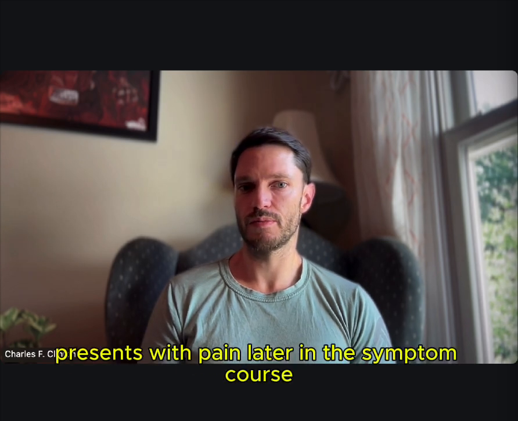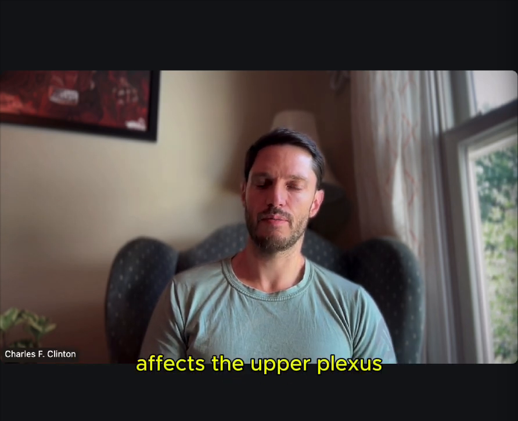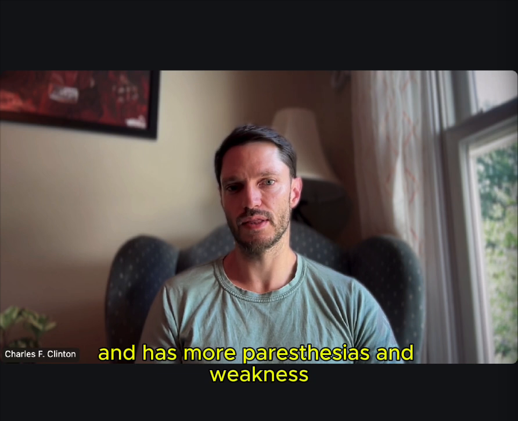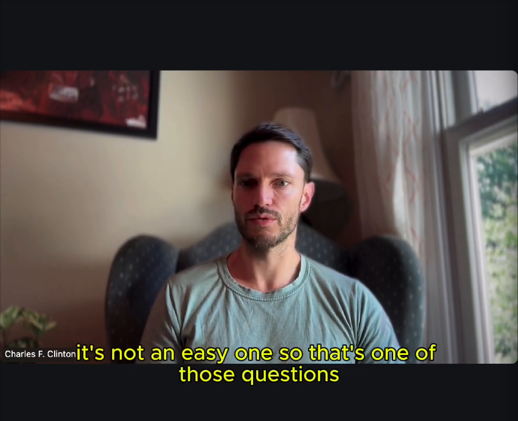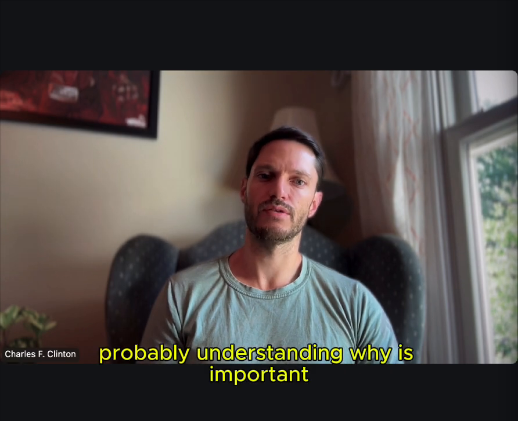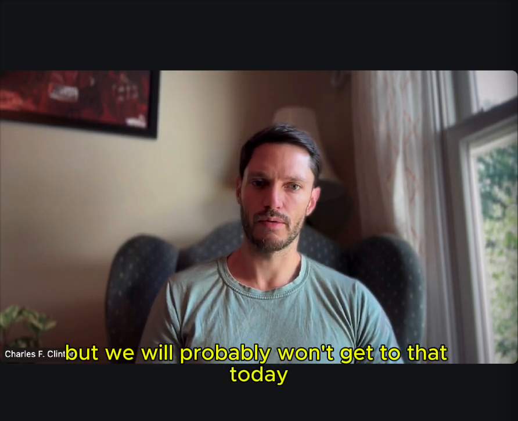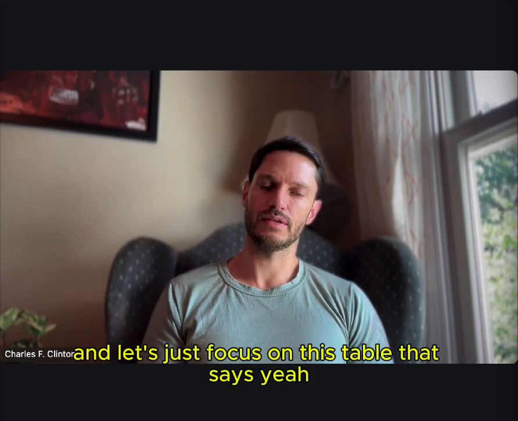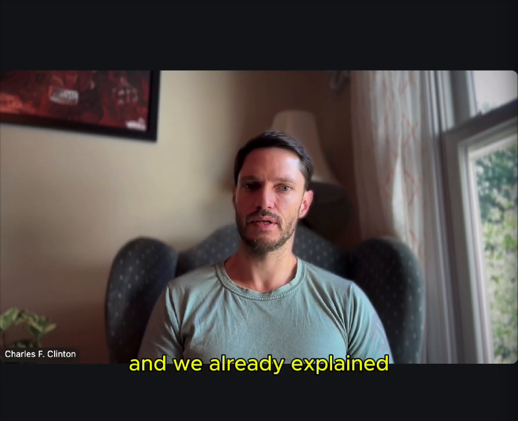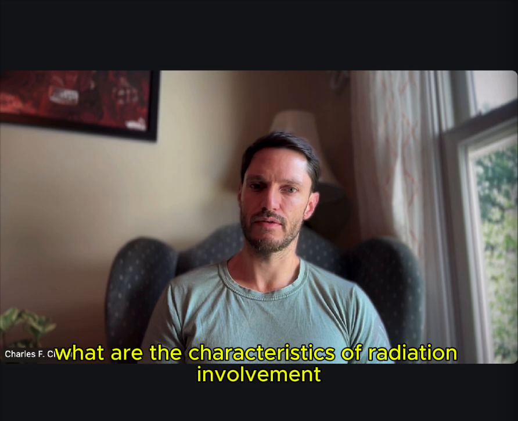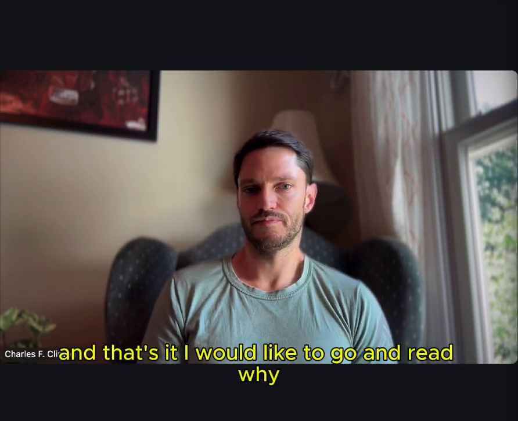Radiation injury presents with pain later in the symptom course, affects the upper plexus, and has more paresthesias and weakness. That's the main reason. It's not an easy one, so it's one of those questions you just have to memorize. Probably understanding why is important, but we probably won't get to that today. Let's just focus on this table: we already know what cancer involvement looks like, and we've explained the characteristics of radiation involvement, and that's it.